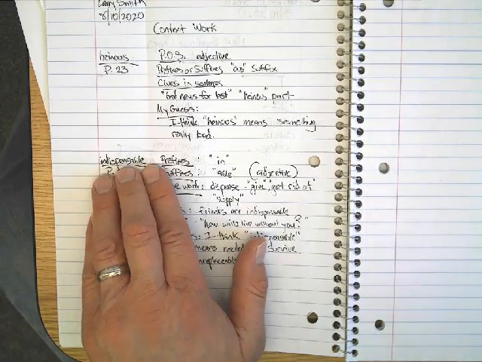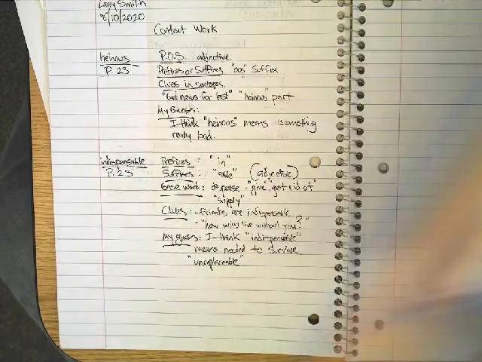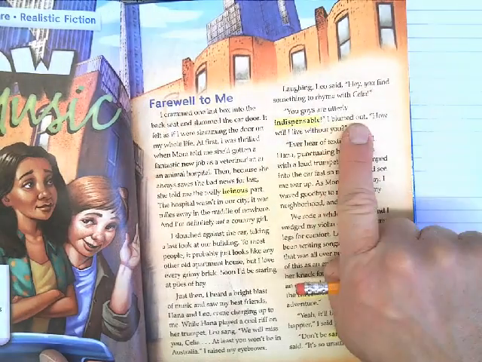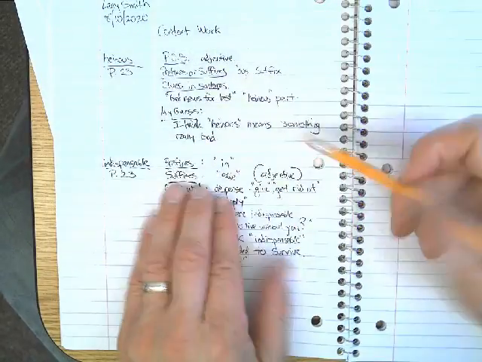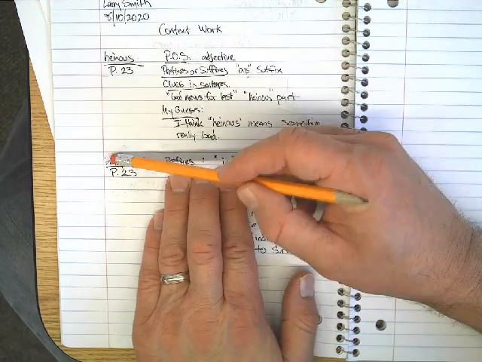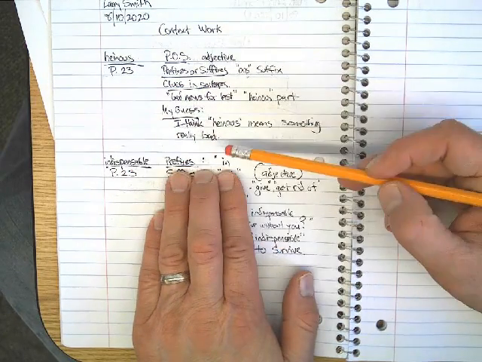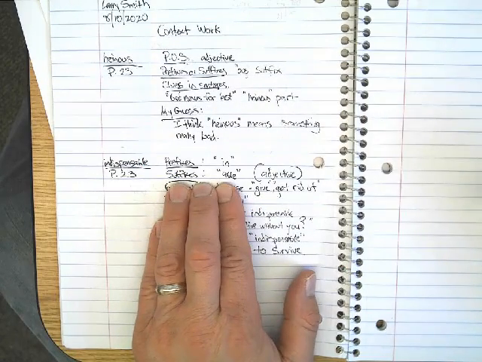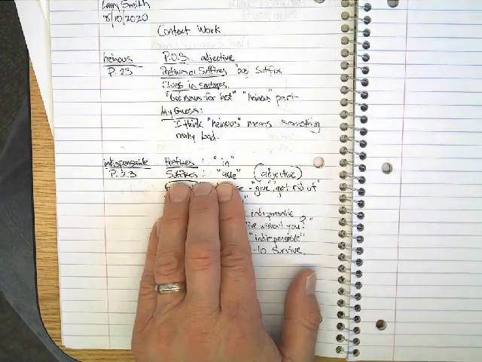We use the word indispensable, same page. And here's the sentence: you guys are utterly indispensable, I blurted out. How will I live without you? I see that indispensable has a prefix, there it is in the front, in. I see it also has able in the back, and I know able usually means able to.